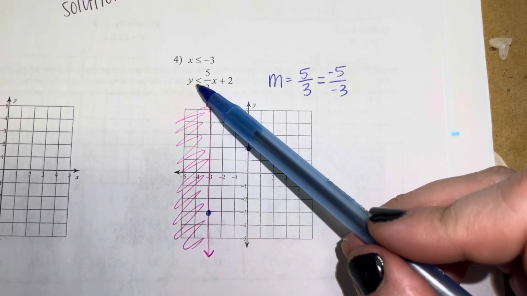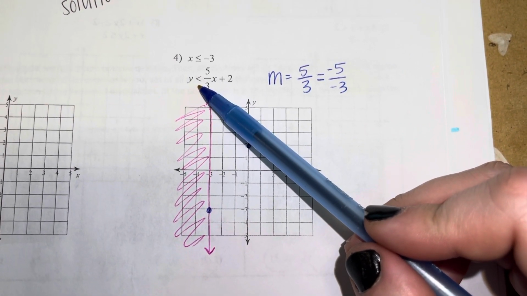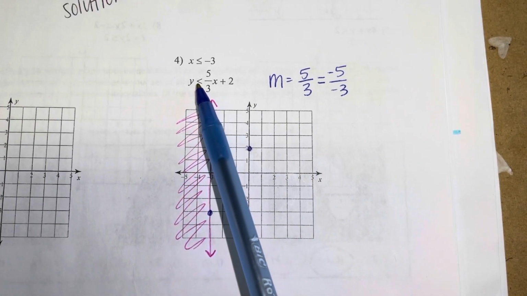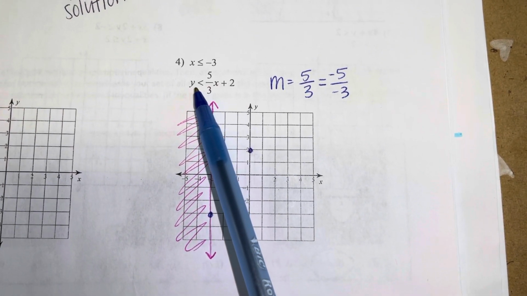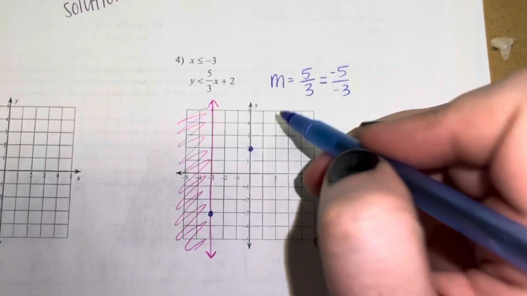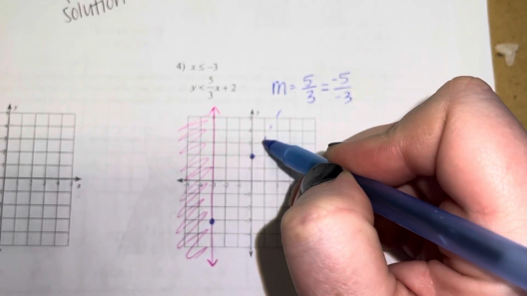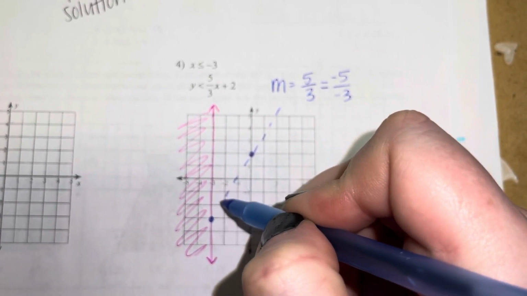However, it is less than, not less than or equal to. So I know that I need a dotted line for this, not a solid, because there's no or equal to under here. Okay, so draw your dotted line as best as you can.